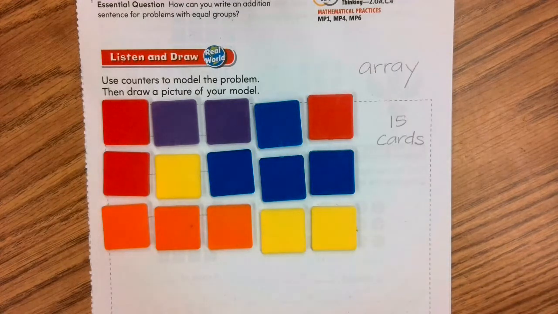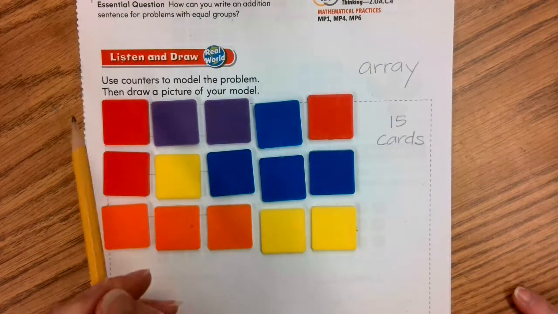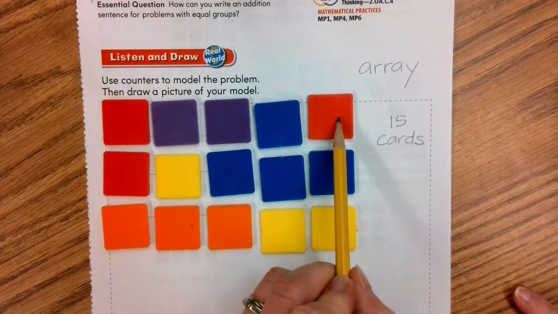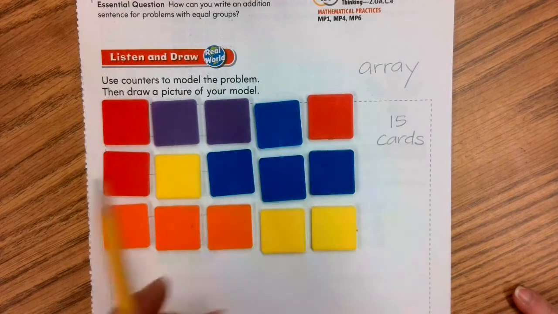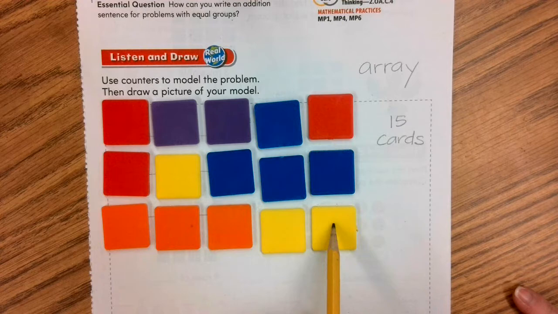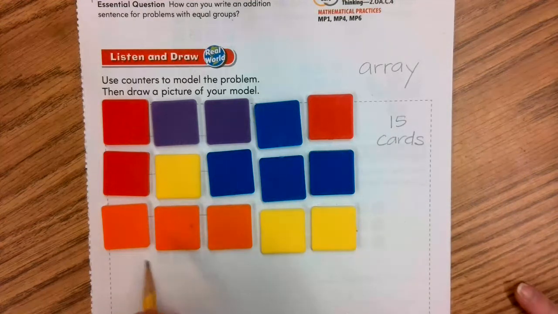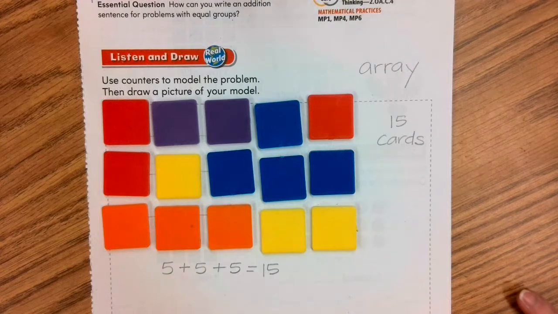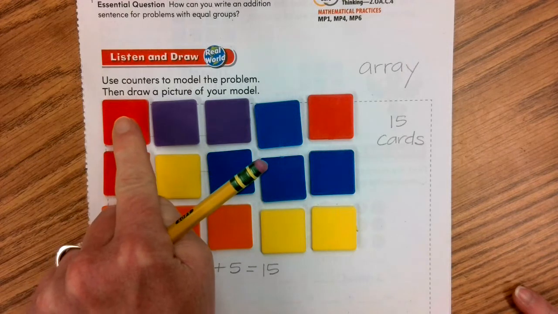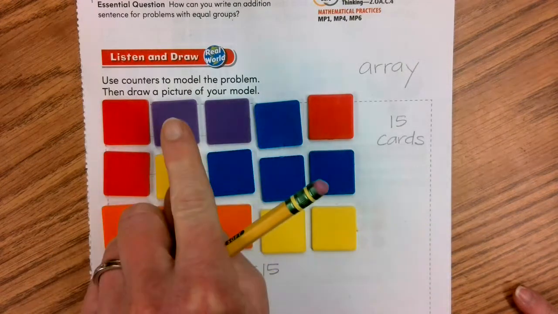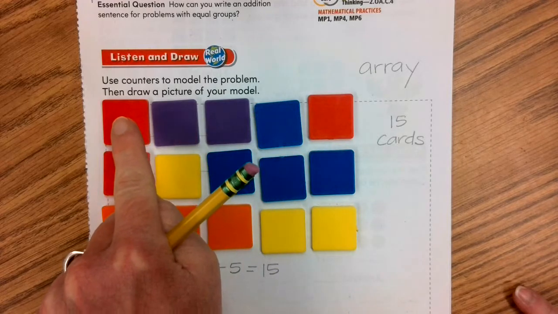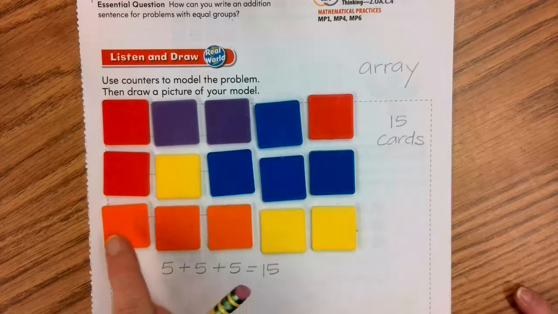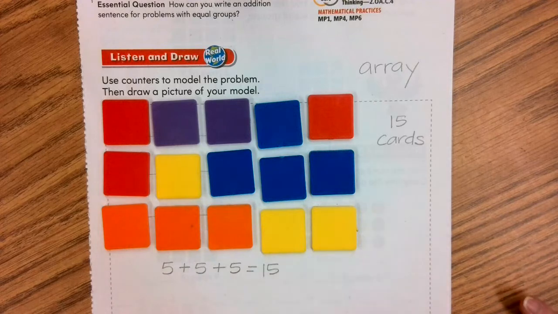So the addition number sentence that goes with this is going to be 5 plus 5 plus 5. All right. So let's write that down here. 5 plus 5 plus 5 equals 15. And I always use my finger. I've just found that when I use my finger, I don't mess up. So I have 1, 2, 3, 4, 5 plus 5 plus 5 equals 15.